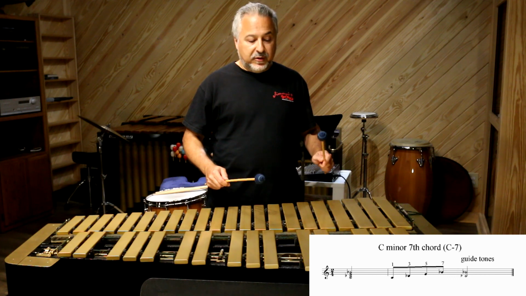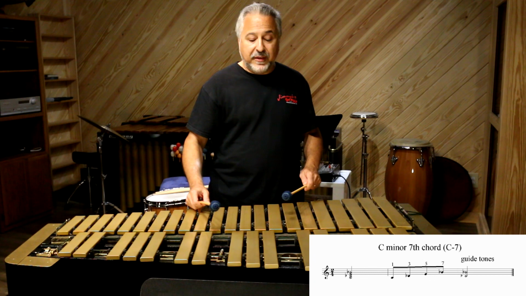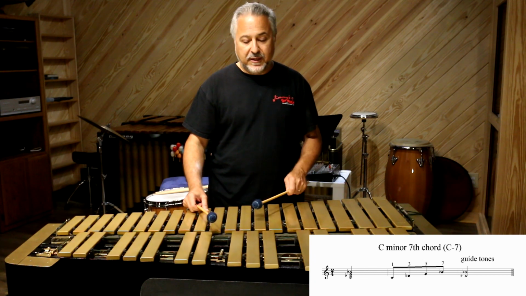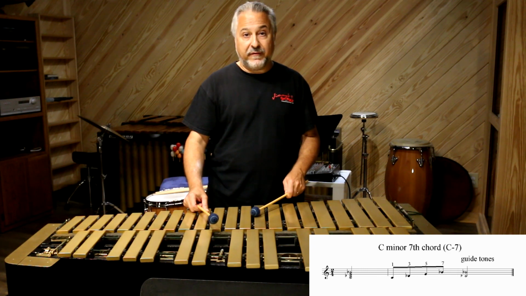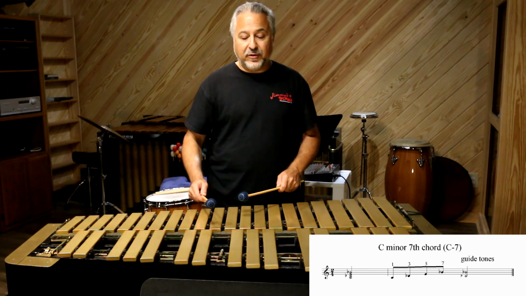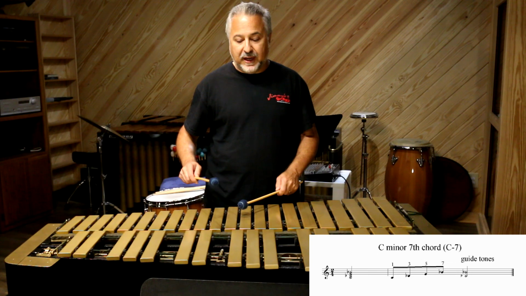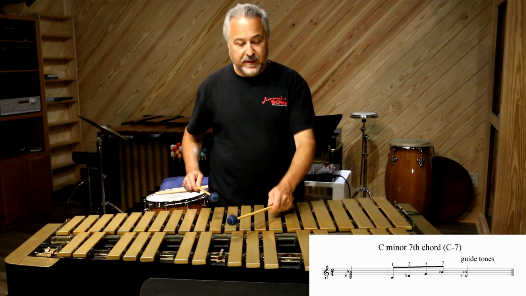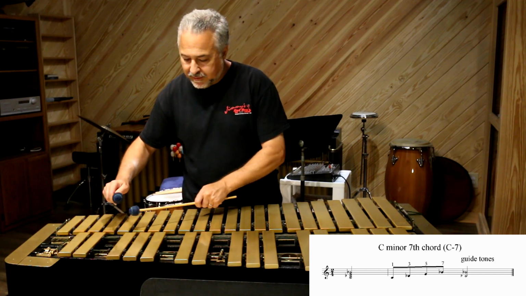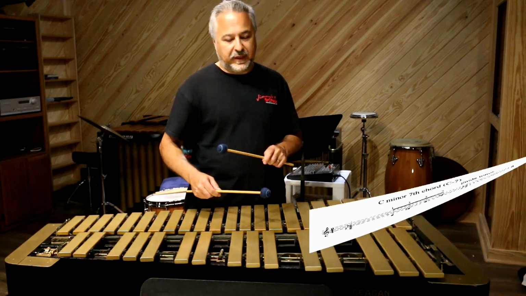So we're going to do C, and then the minor third is E flat, and then the perfect fifth, which is going to be the same for most of these, is G, and then the minor 7 is a B flat. Now it's the minor 7 because it's a whole step below the octave. Here's the octave and B flat. So here's the chord. It's really pretty. I love minor 7ths, okay?